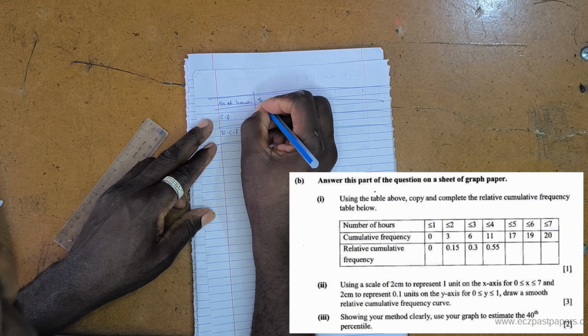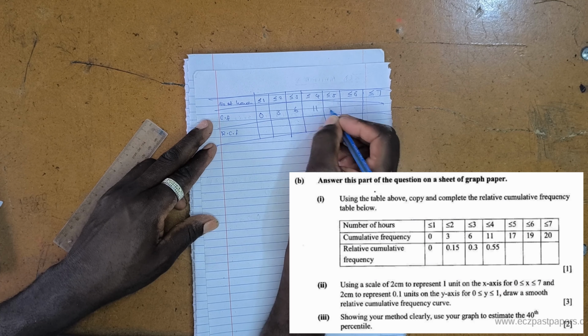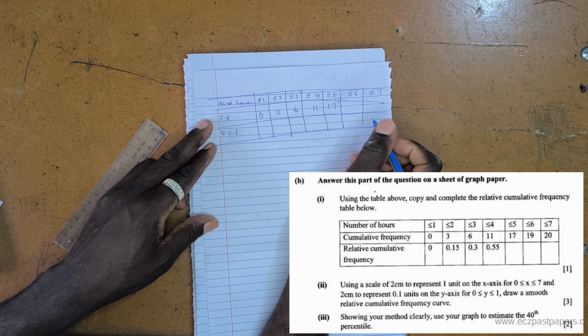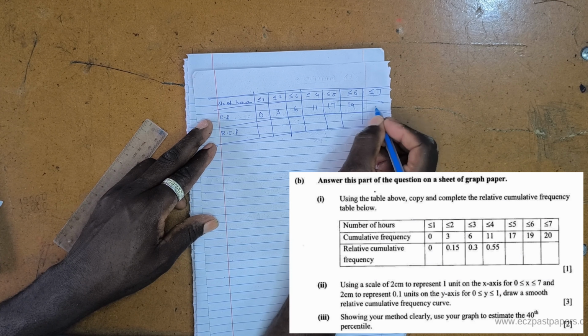You have 0, 3, 6, 11, 17, and then 19, 20. Here you have 0, 0.15, 0.3, 0.55. So how did they get the 0 point something?